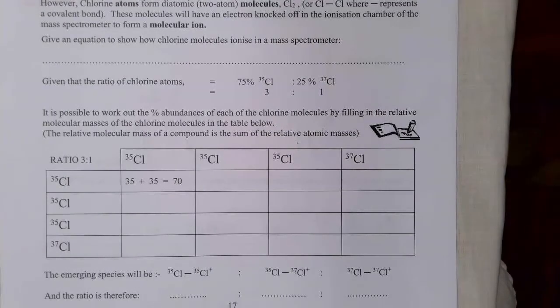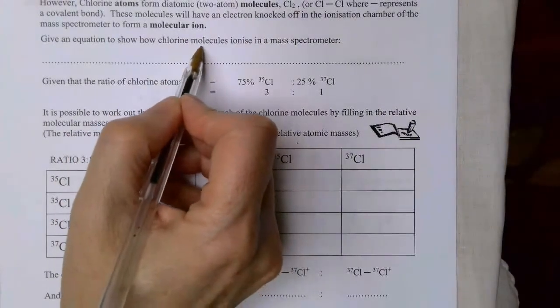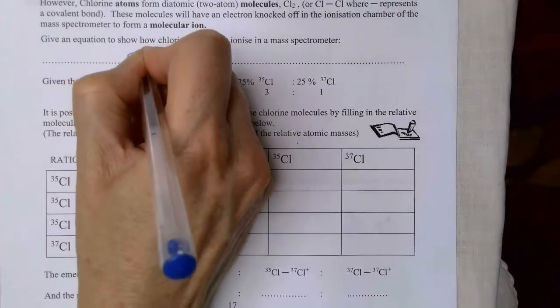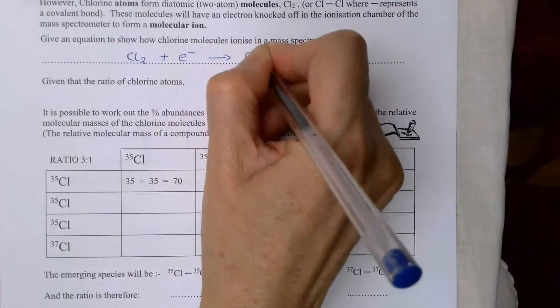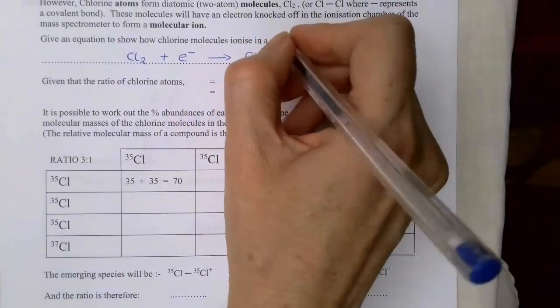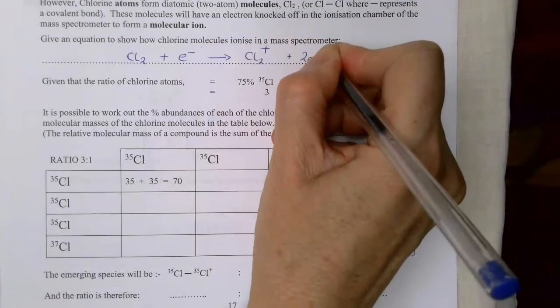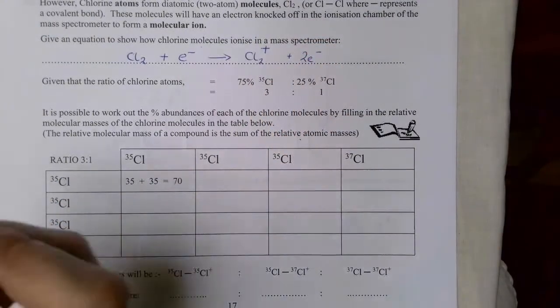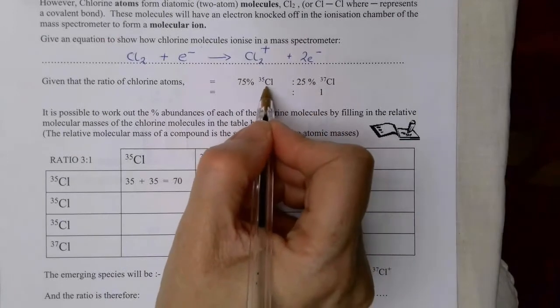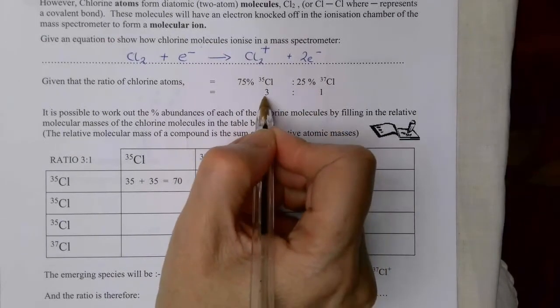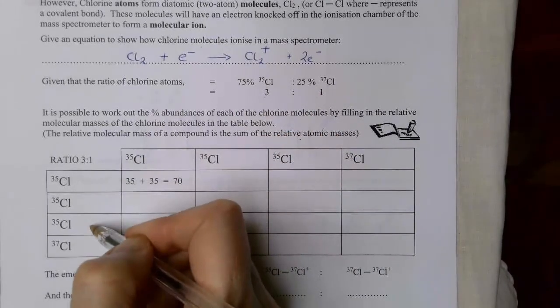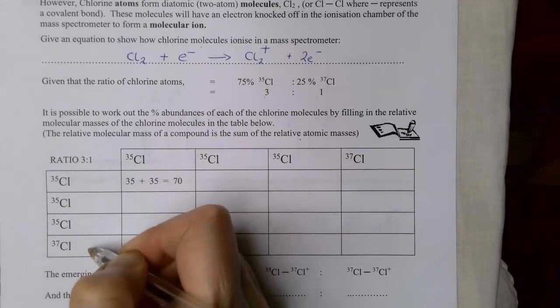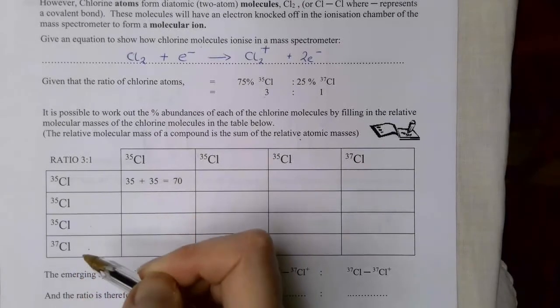So we're now going to look at the mass spectra of chlorine. So we've got our chlorine molecule. It can ionize in our mass spec by hitting it, remember, with that high energy electron. It will knock off an electron to become a positively charged ion, and we will get that electron left over. Now, chlorine has 2 isotopes again, 35 and 37. This time it's in a 3 to 1 ratio. So I'm going to get 3 times as many chlorine 35s as chlorine 37.